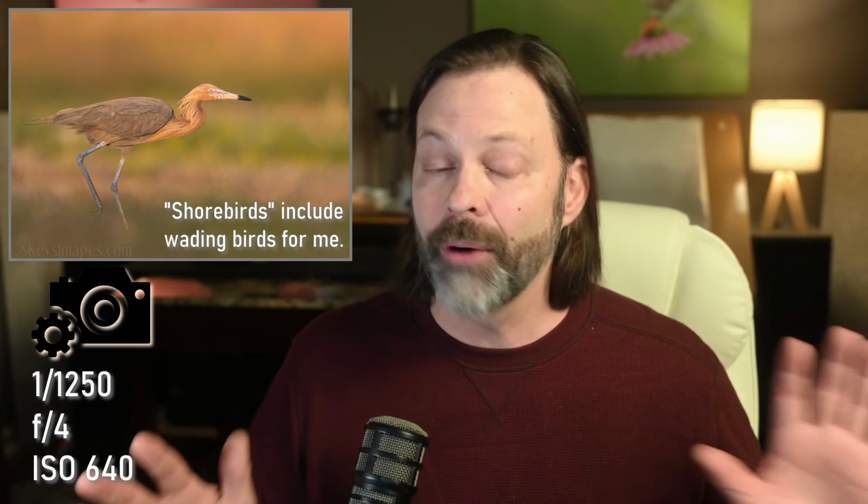And while waterfowl looks amazing, my favorite subject to shoot during this golden hour is shorebirds. There's a couple reasons for this. Shorebirds are typically a little bit easier to find. If you're in a good area and they're around and you simply lay still, if you're there before the sun comes up, you can often get very, very close looks.